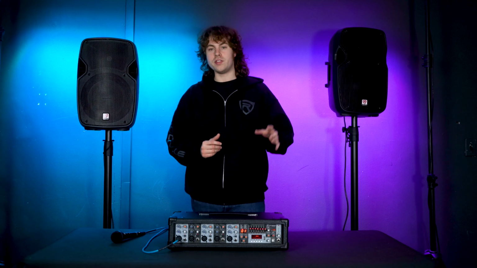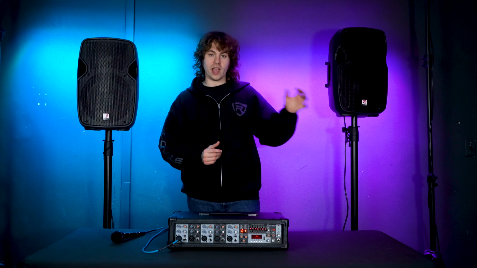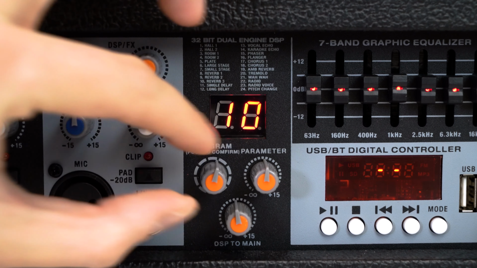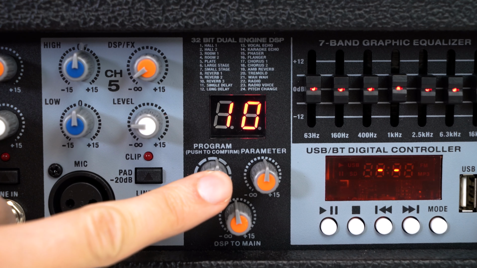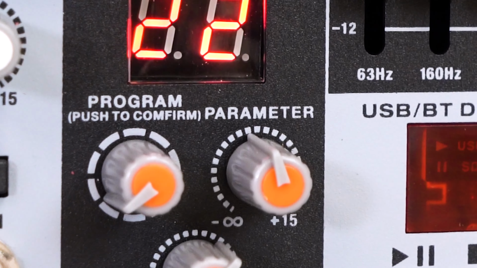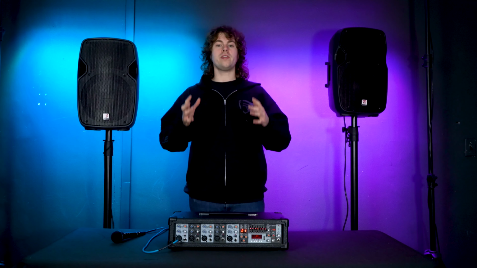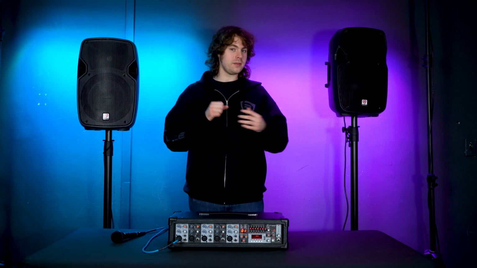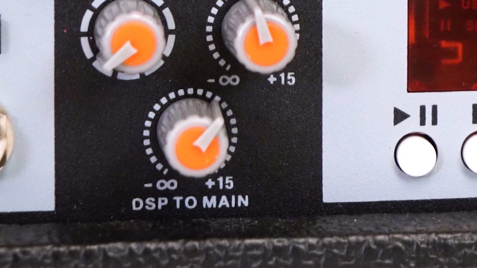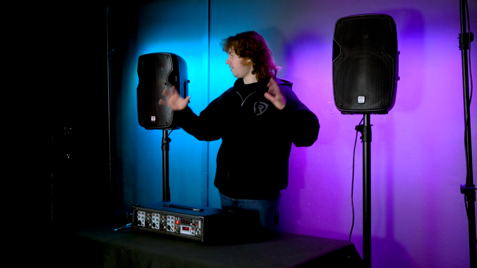For this section, we have the program knob where we can choose any of these effects by scrolling through. And once you find the effect you want to use, you're going to push this button down to select the effect. Next to that, we have the parameter knob, which acts as our dry-wet ratio, so we can choose how much of the effect we want present. And then we have the DSP to main knob, which will bring the effects through the main mix out of our speakers.